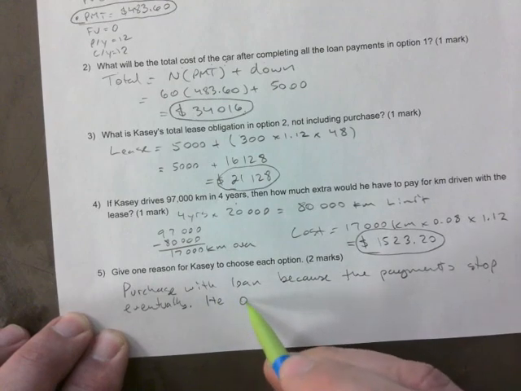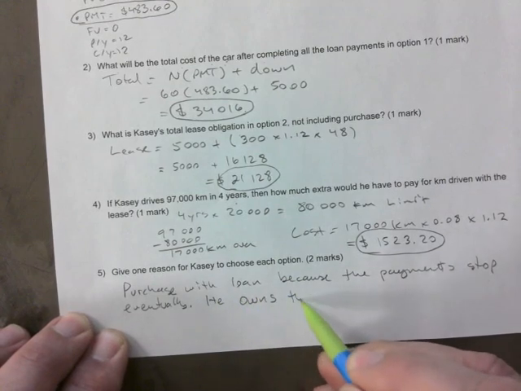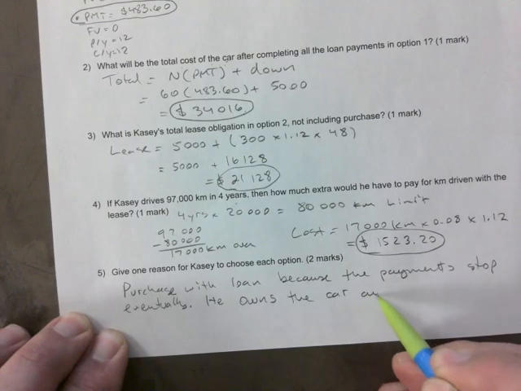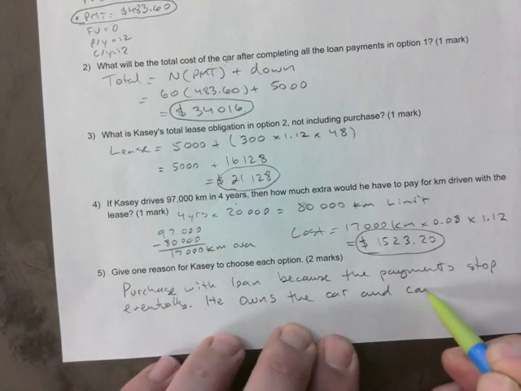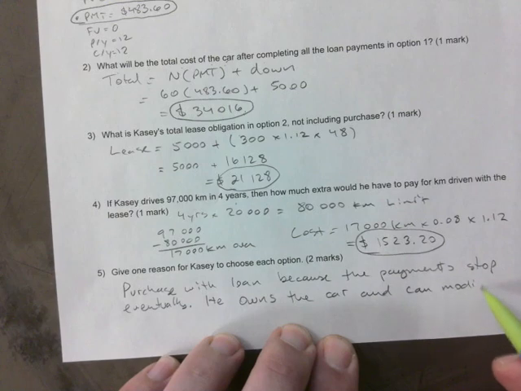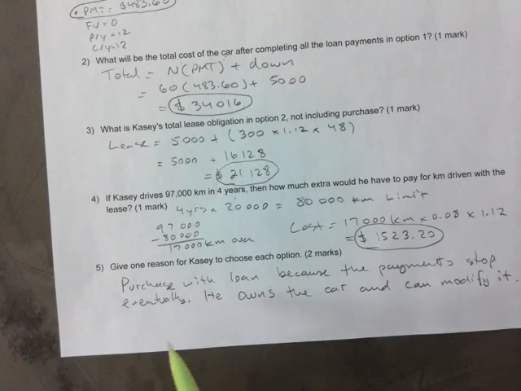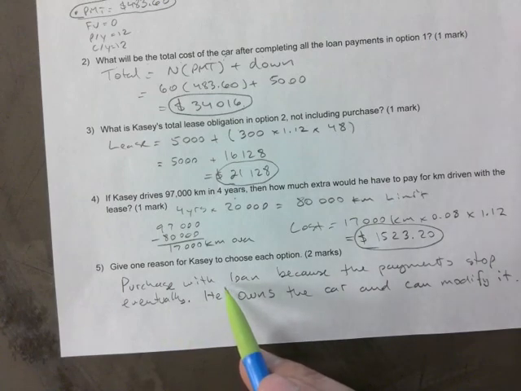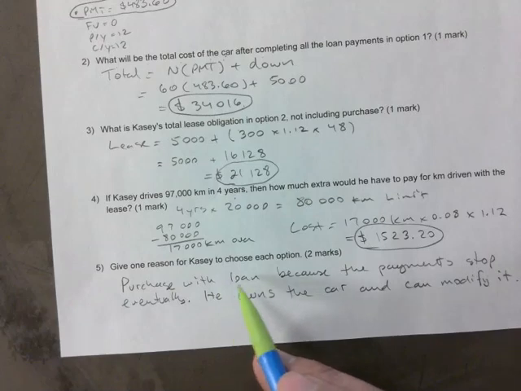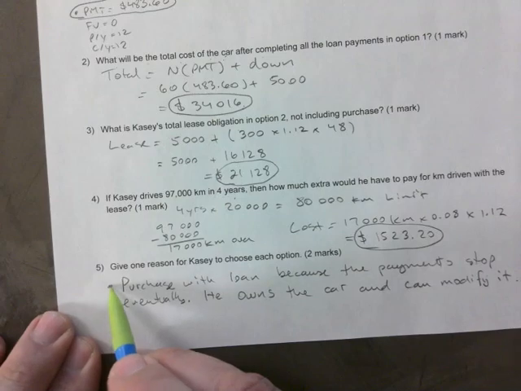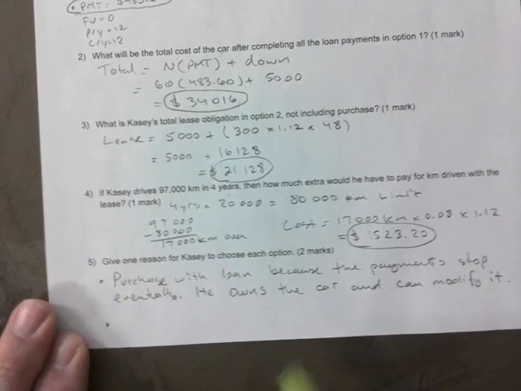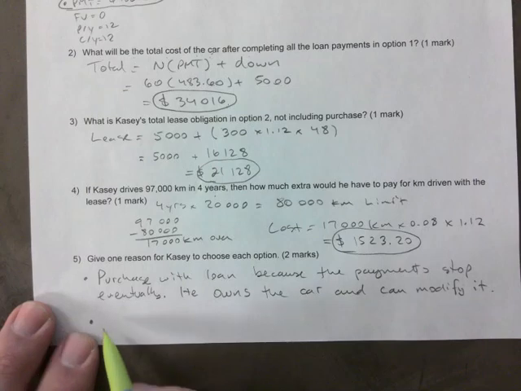He owns the car and can modify it. You can also say this, I would choose the first one because there are no mileage restrictions, right? You can spin it a little bit, like there are no mileage restrictions if you go with the other one. So it's up to you what you want to do there.